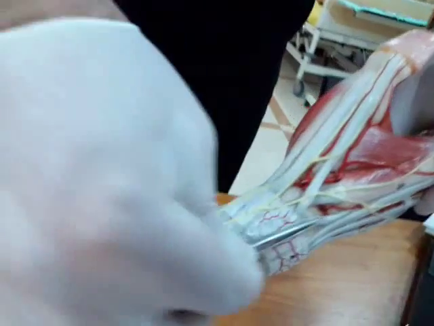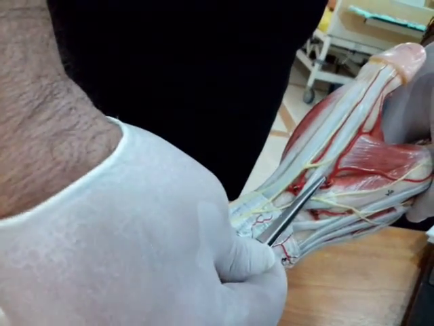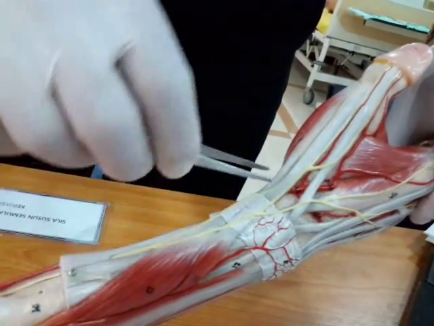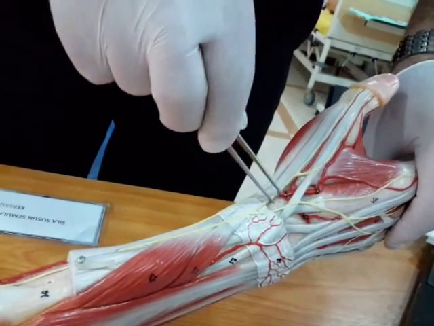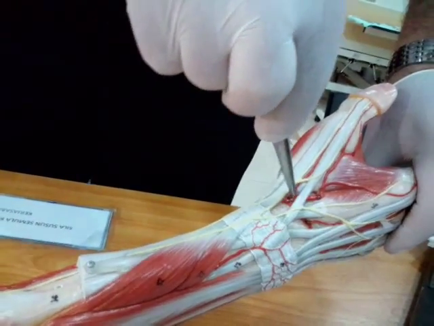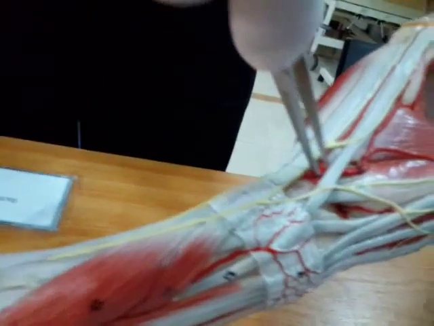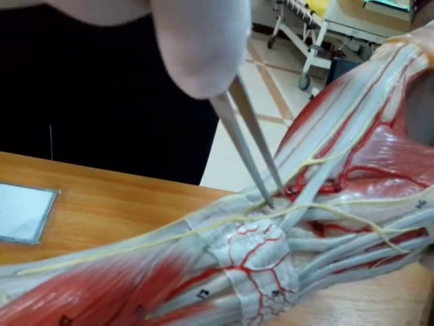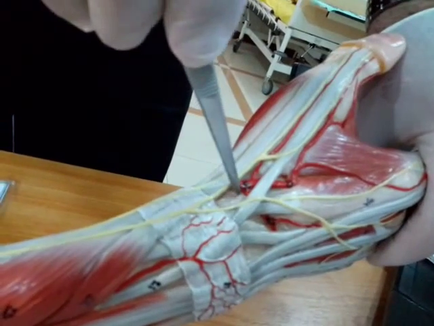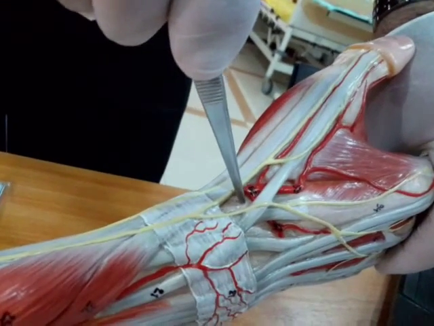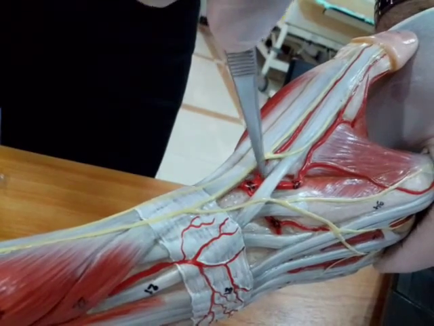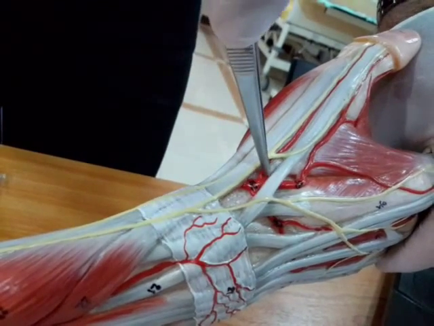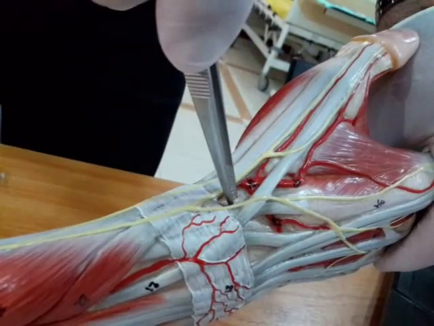So the boundaries: medially extensor pollicis longus, laterally extensor pollicis brevis and abductor pollicis longus. What is the content here? It is the radial artery. Very important to be asked here. The base is formed by the styloid process of the radius and the scaphoid. Injury of the scaphoid, a fracture of the scaphoid, will make this area painful.